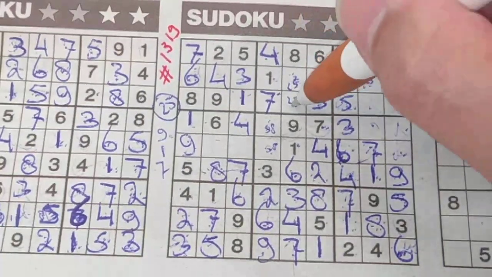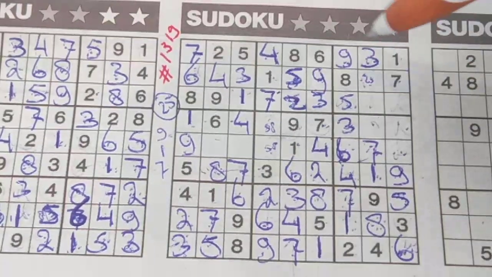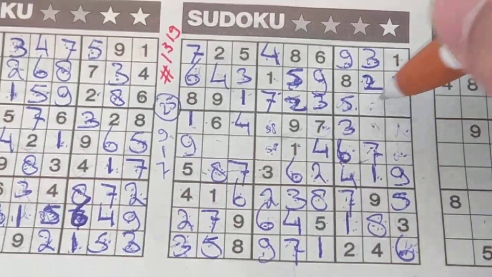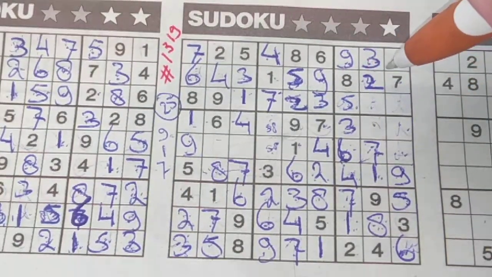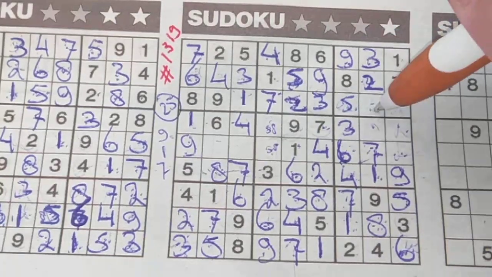Now I have a 5 here, so this cannot be a 5 anymore. This should be the 5, and this should be the 2. 1 box left in this row for the number 2. 2 boxes left in this big square for the numbers 6 and 4.